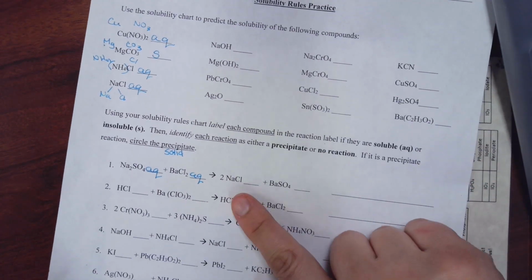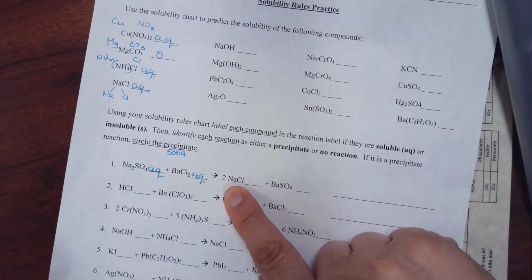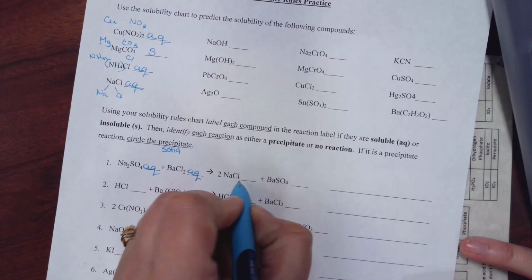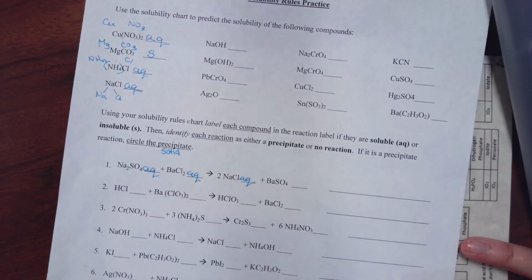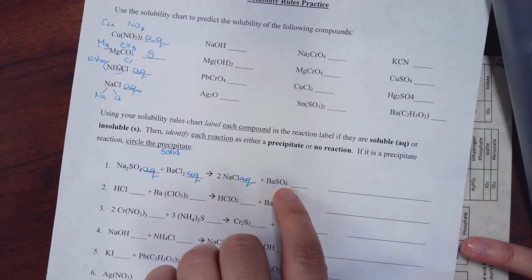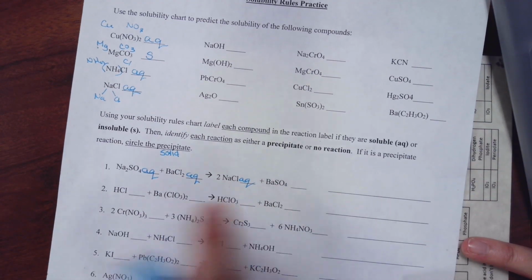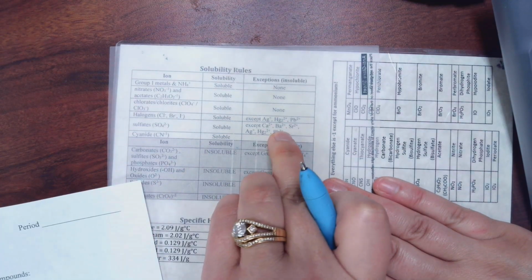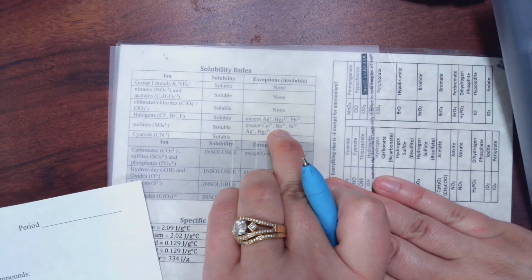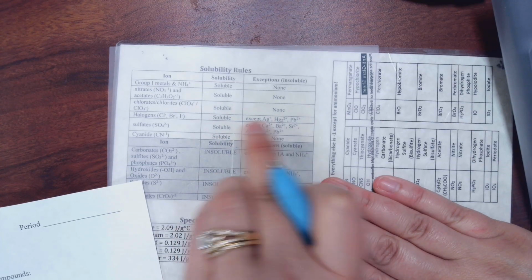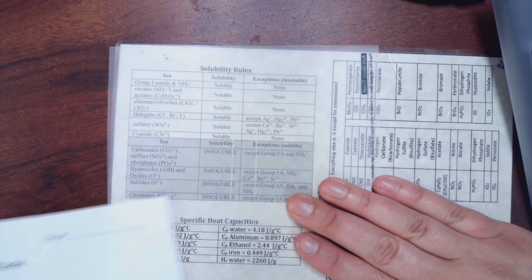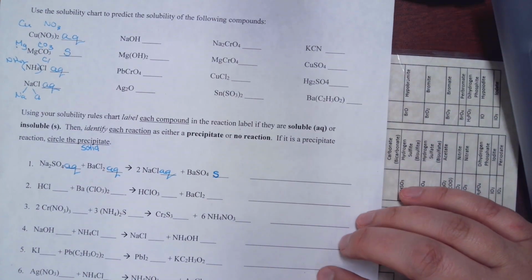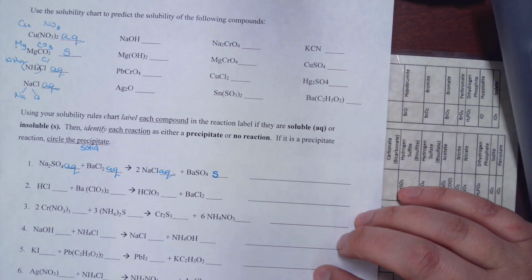Okay? Then we formed NaCl. Again, Na is a group 1 metal. When we looked it over here, it said always soluble, no exception, so it doesn't even matter what it's bonded to. We don't even have to look. Barium sulfate. So now let's look up the SO4, because we established barium's not on there, but let's look for SO4. Sulfates are soluble except for, oh, there's barium. It's an exception. That means it reverses this word. So instead of being soluble, it's going to be insoluble. So barium sulfate is going to be insoluble S. Okay, remember S means solid.